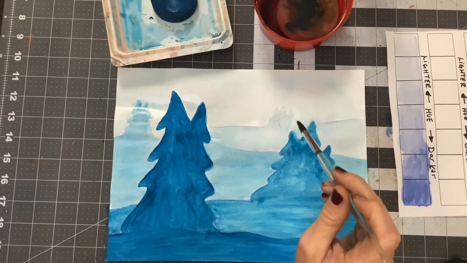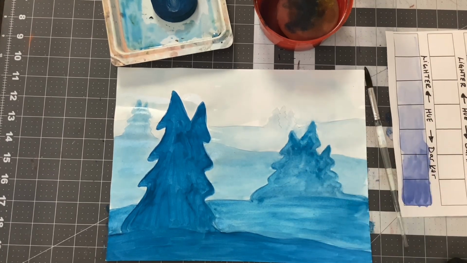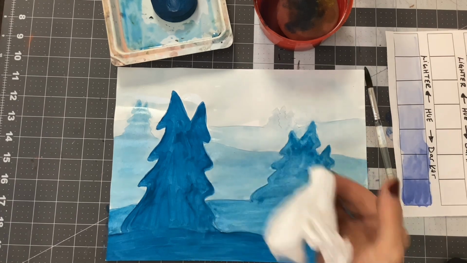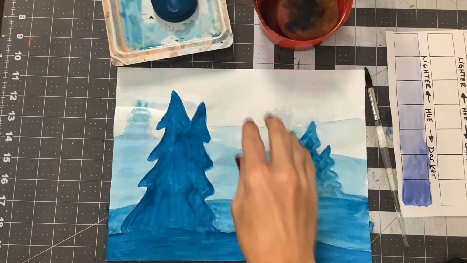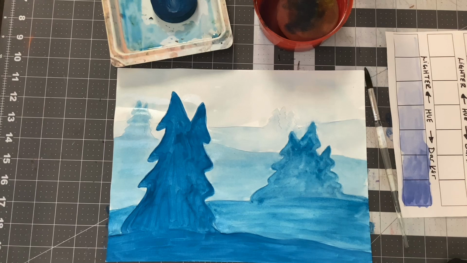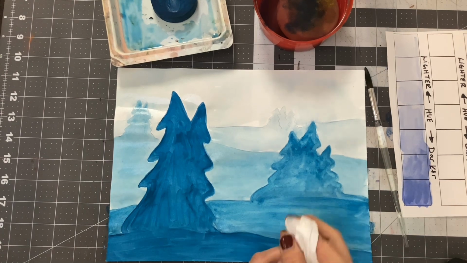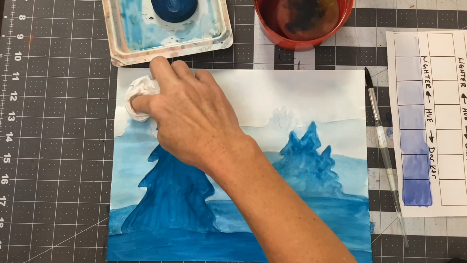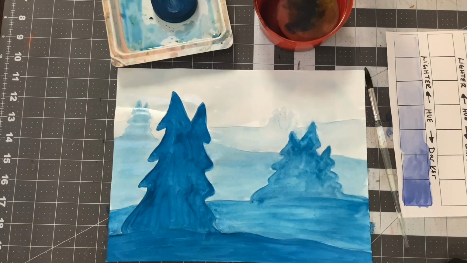So you'll also notice I went in a few times with a Kleenex or a tissue, because in some of my areas, because I still had water in those areas, it picked up a little bit of the paint and I didn't want it there. And while it's still wet, you can kind of work that area.